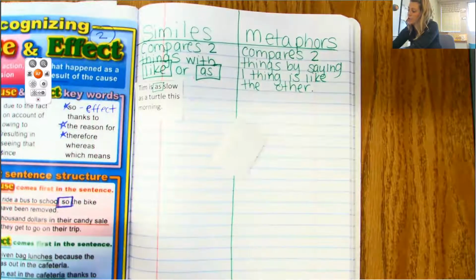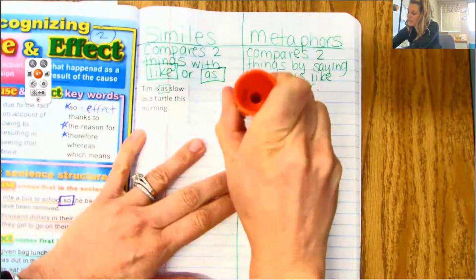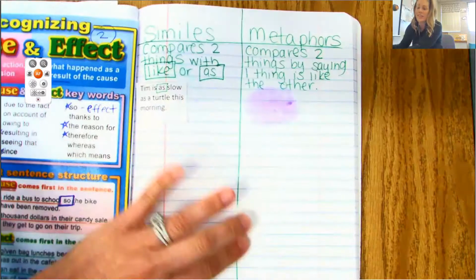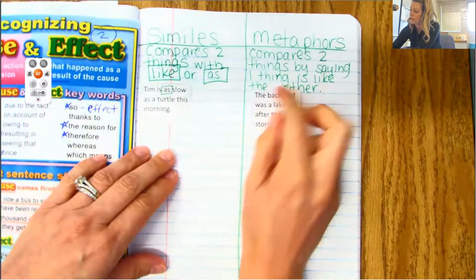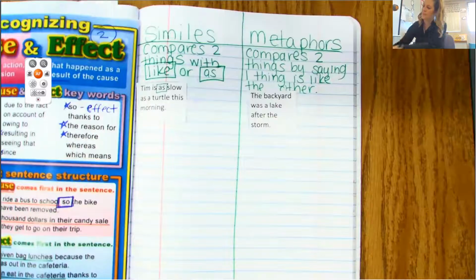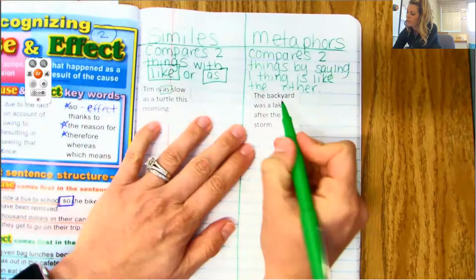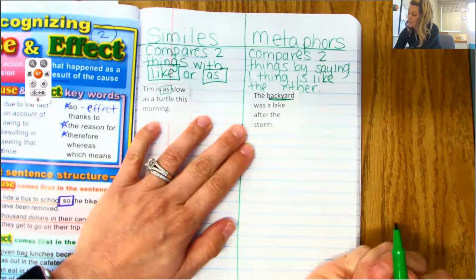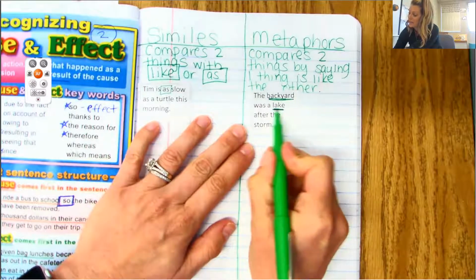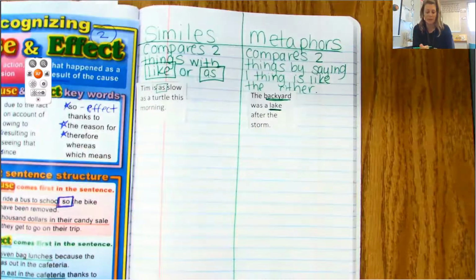It's comparing two things, but it's saying one thing is like the other, right? So it's comparing the backyard to a what? To a lake. So those are the two things it's comparing.